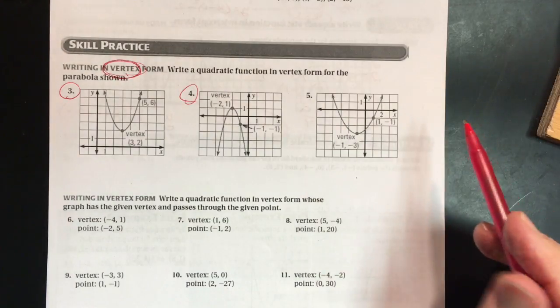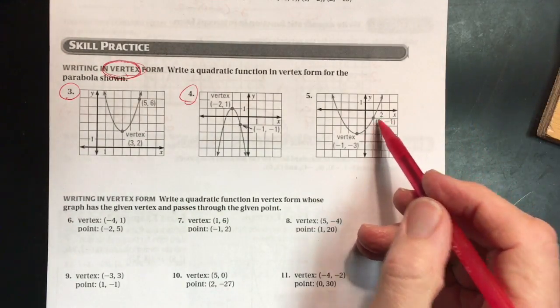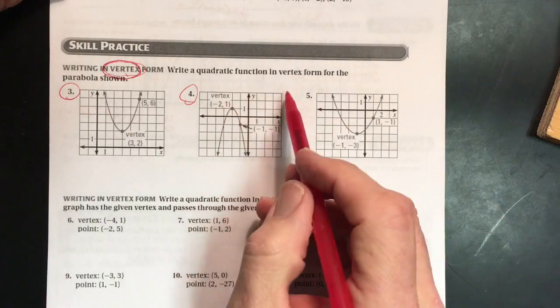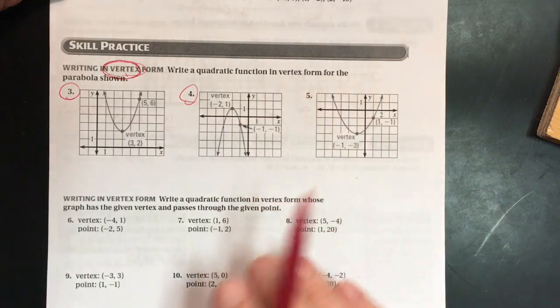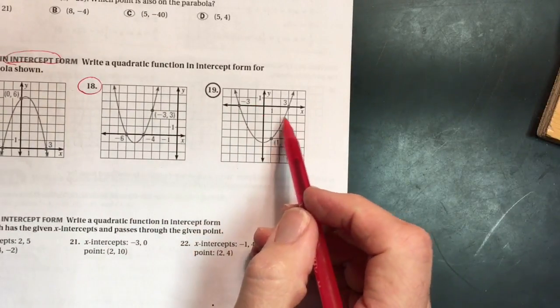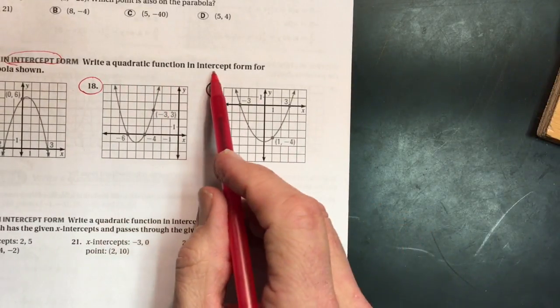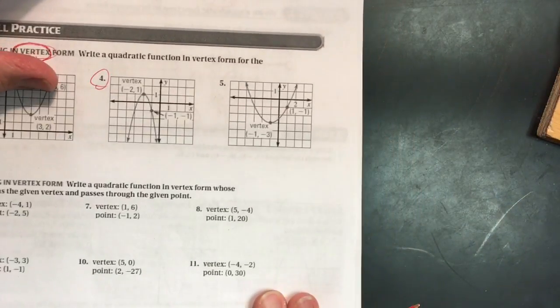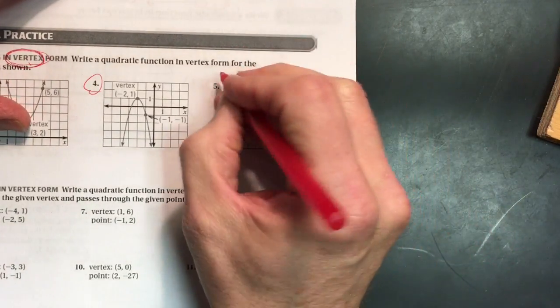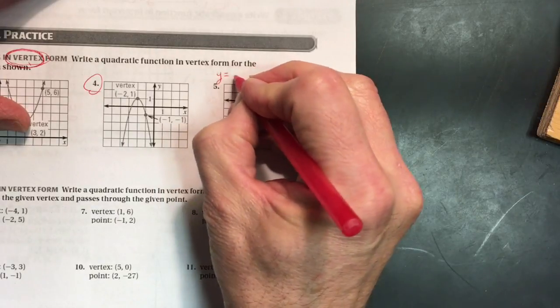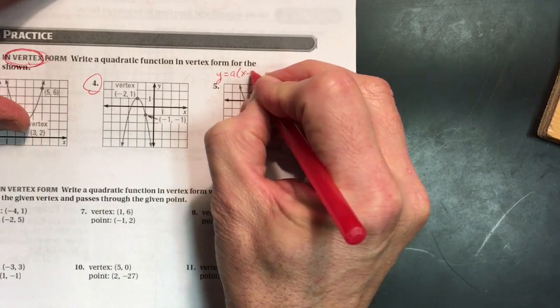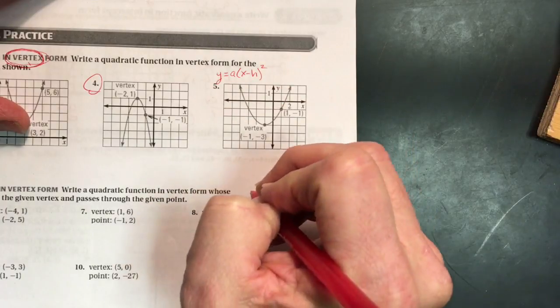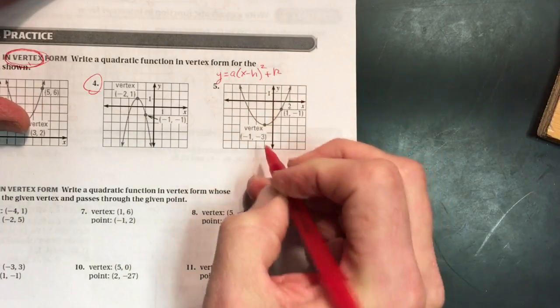Going to show a few examples of how to convert a graph into a vertex function form, and also we'll show then also how to take a graph and write the quadratic function in intercept form. Let's start with the vertex form, and best thing to do is write down the base form here. It's y equals a(x minus h) quantity squared, plus k.